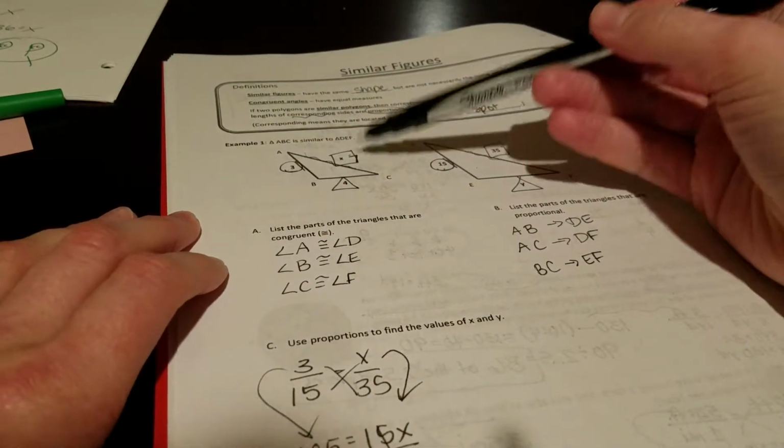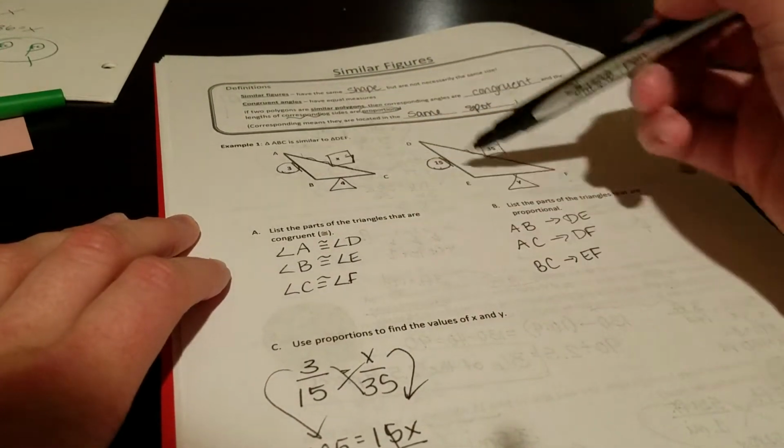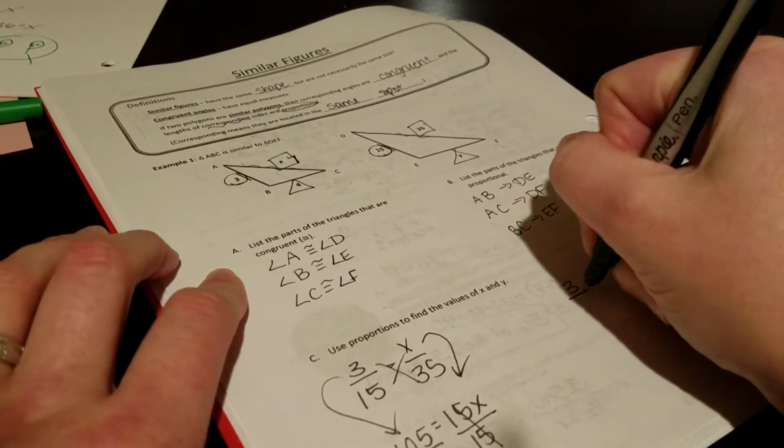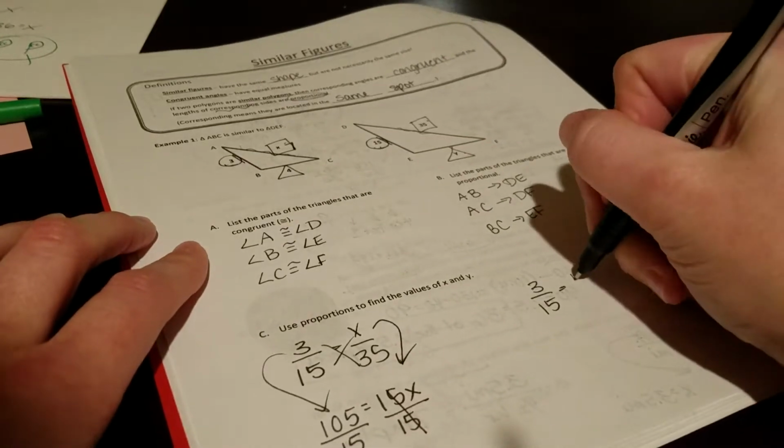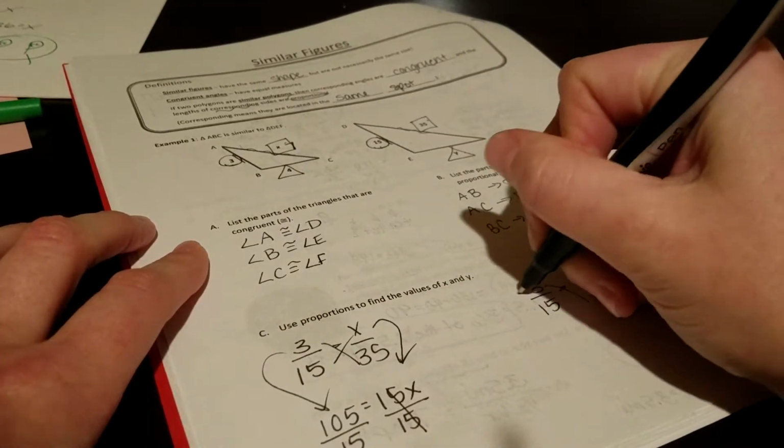So we can actually put that into our picture then. Like I said, we're not going to use the 7 over 35 though. We'll still go back to using the 3 over 15. And now we need to do the 4 compared to the y. Heart method.